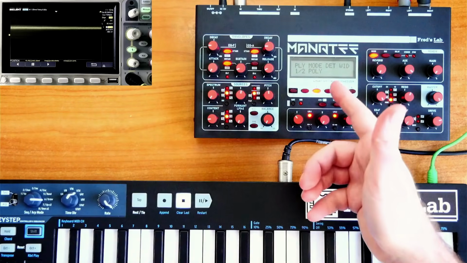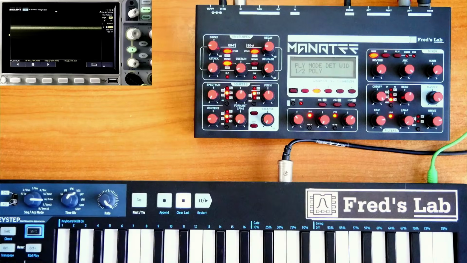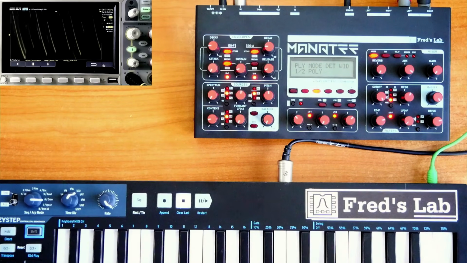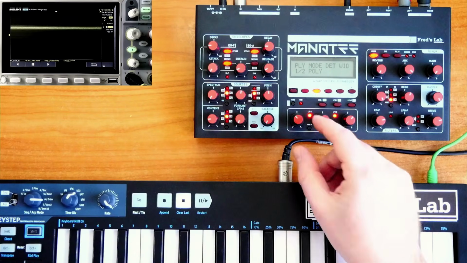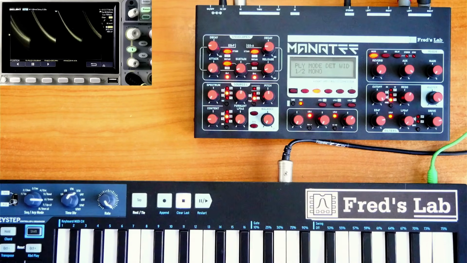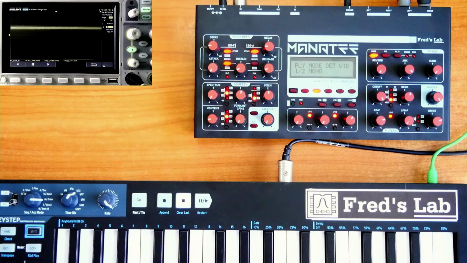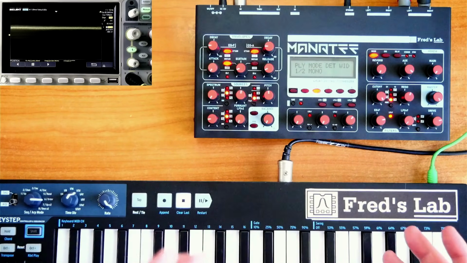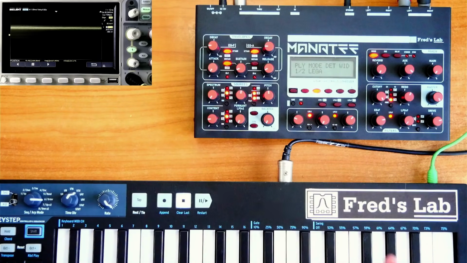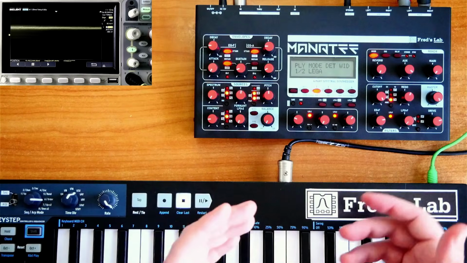By default, a part is set to poly, so you can play chords. But of course, you can set it to mono, and you will be allowed to play only one note at a time. It's particularly useful when you want to make lead sounds or bass sounds. You have some extra modes, which are Legato, for example, and that's useful with the envelopes for solo sounds.